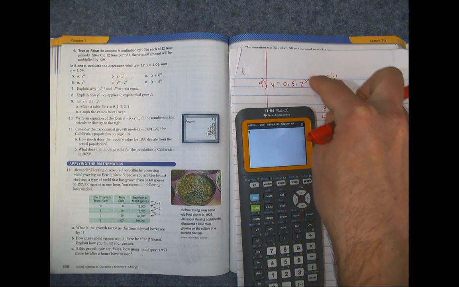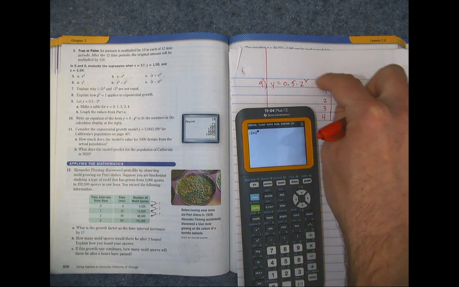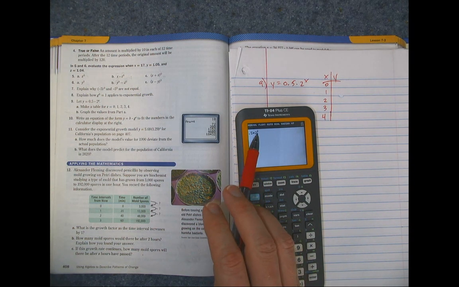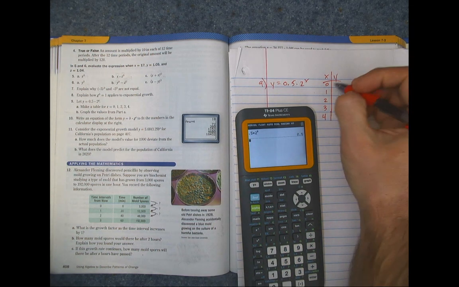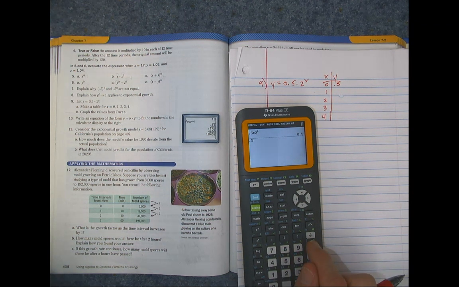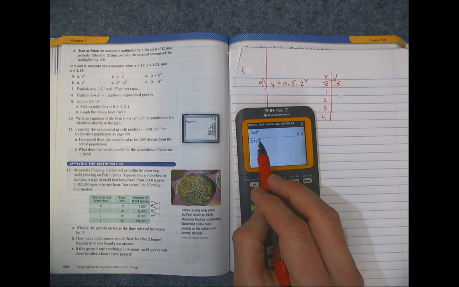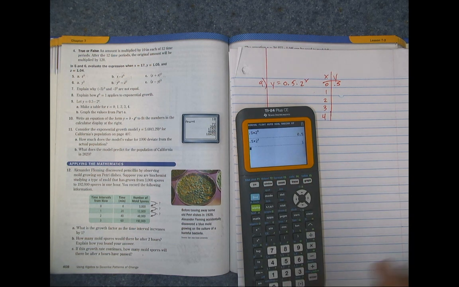So we're plugging in for x, so it's going to be 0.5 times 2 raised to whatever x is, so raised to the 0. So before we even hit enter, let's think about it. 2 raised to the 0 is 1, so 1 times 0.5 should give us 0.5. Now if we do 0.5 times 2 raised to the first, because we're plugging 1 in for x. Anything to the first is itself. So this is 2 times 0.5. 0.5 is a half. A half times 2 is going to be 1.